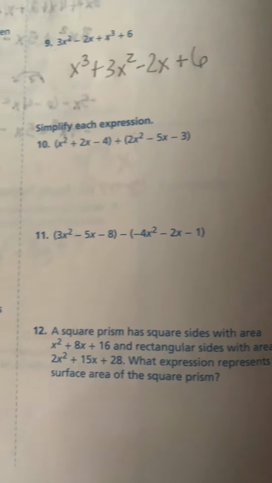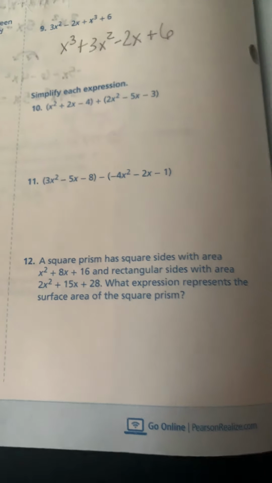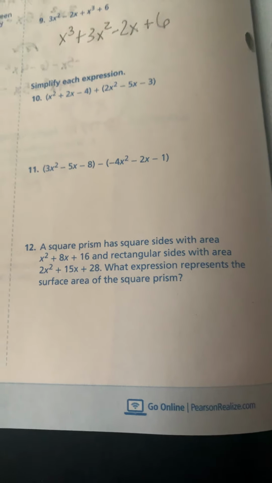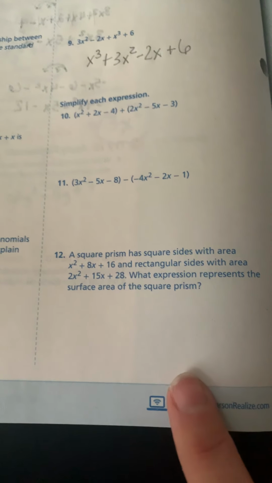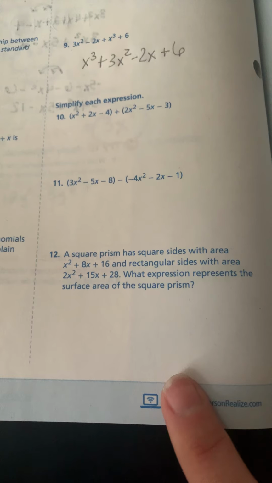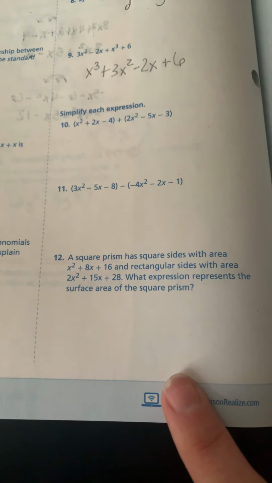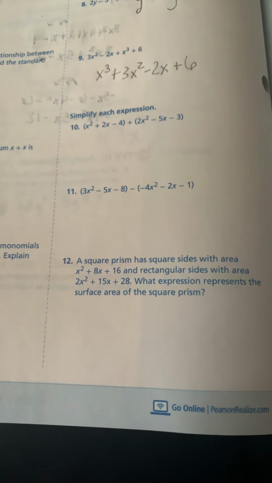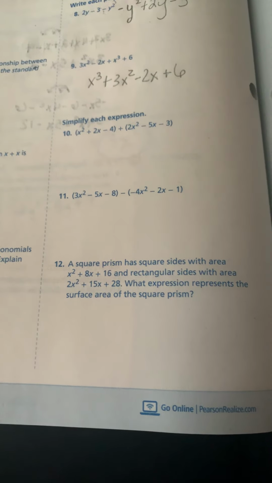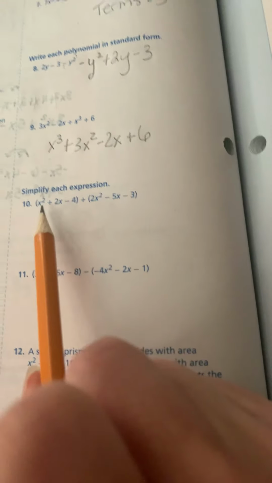Okay, and then we've got a little bit of adding and subtracting, and then I'm also going to do one of these with, oh, it's surface area. That one's a little tricky. I don't know the formula for surface area. Okay, we'll figure that out in a minute.